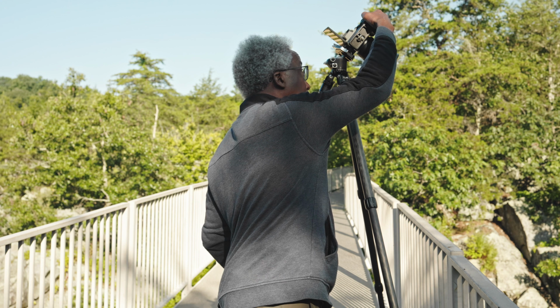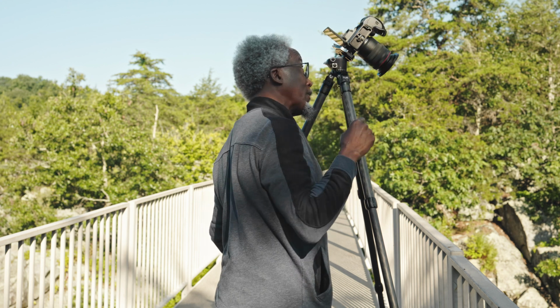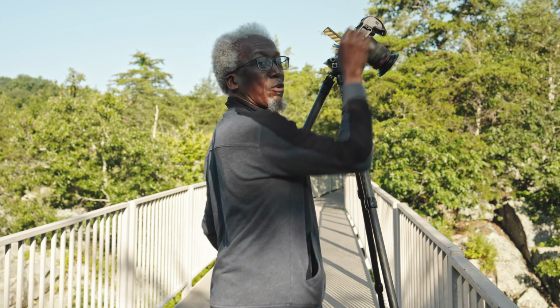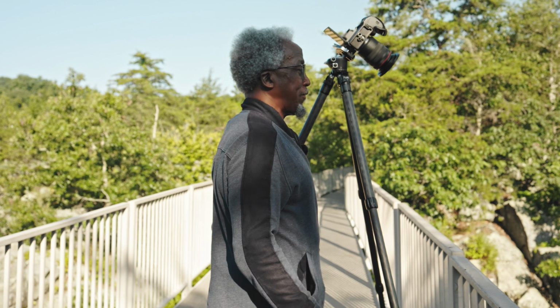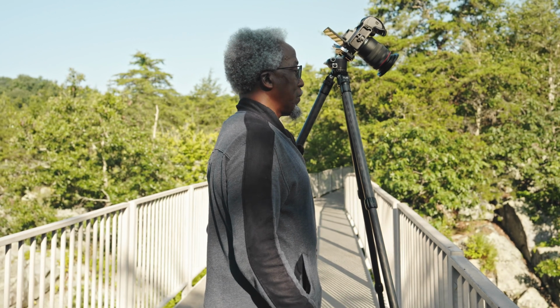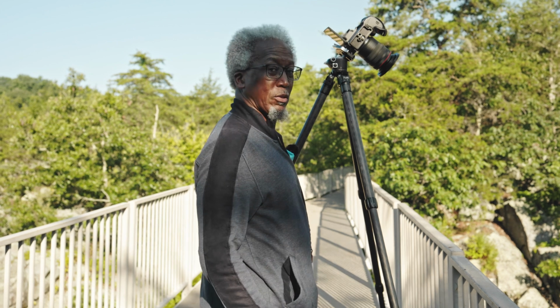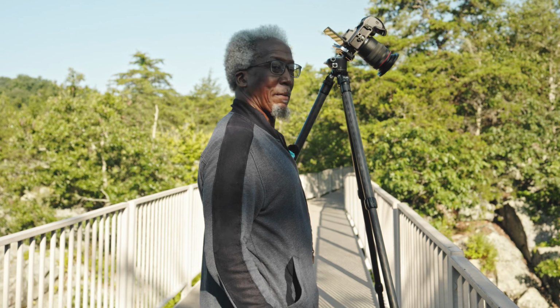All right, so 400 and 1/20th of a second. So that'll really freeze the water. All right, so I've got 3 different images now from this location. Long exposures, and there were several shorter exposures. And I'll blend some of them in post, and we'll see what happens.